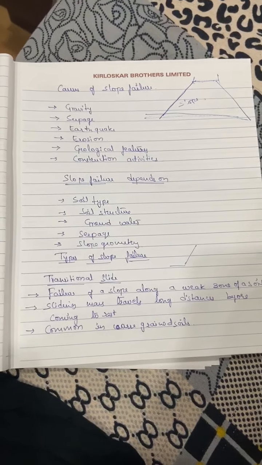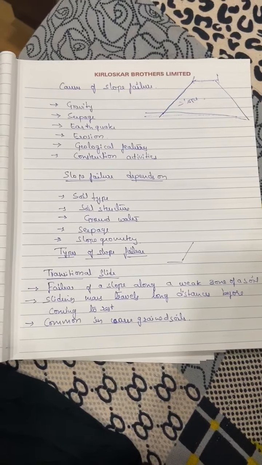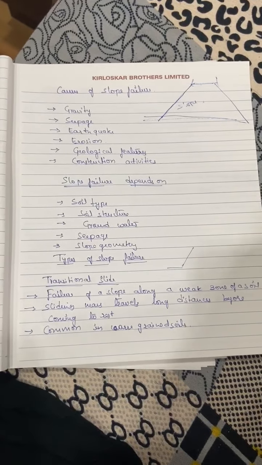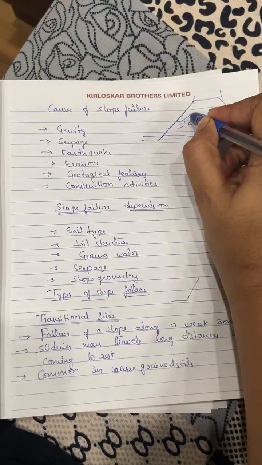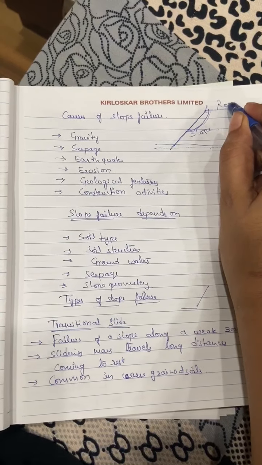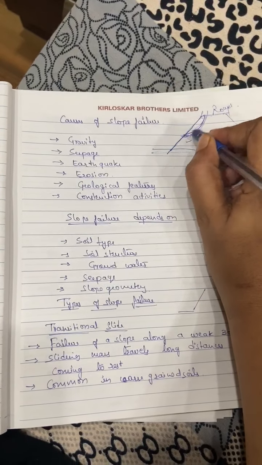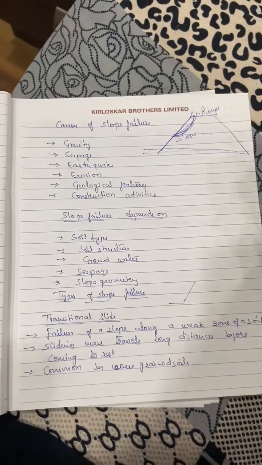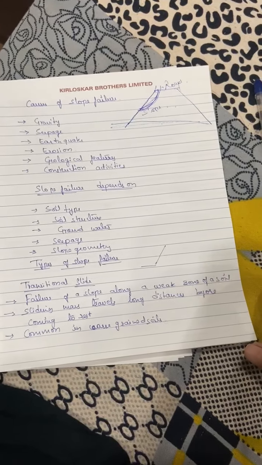And these slopes must be stable, or they must be under equilibrium, or else the whole structure is going to collapse. If the slope fails like this, that means, if this is the road and this much of the soil fails, obviously it will cause some damage or losses. So for that, it must be stable.